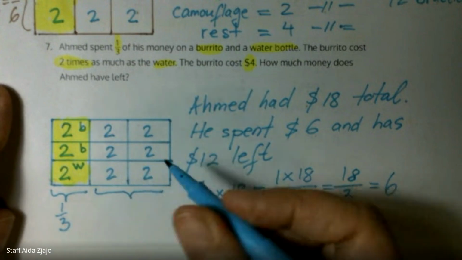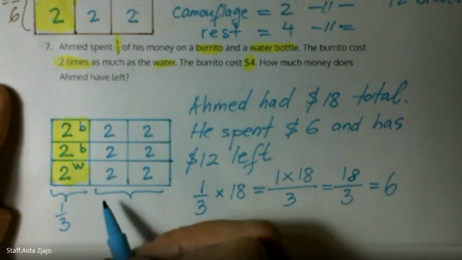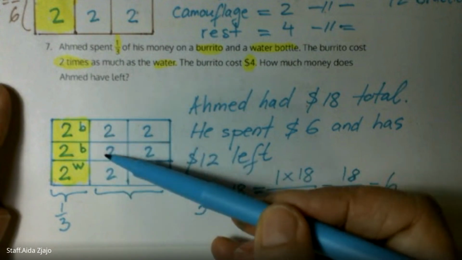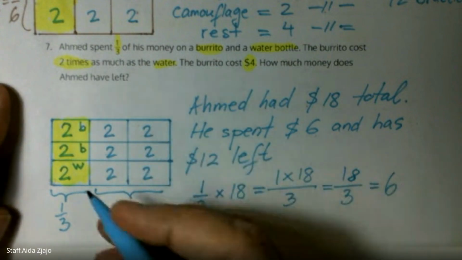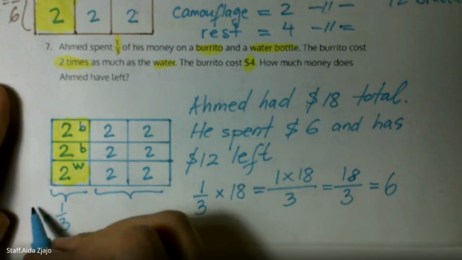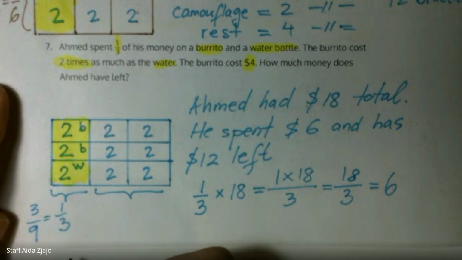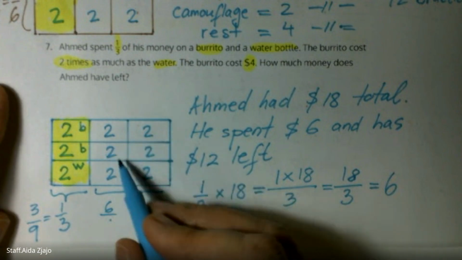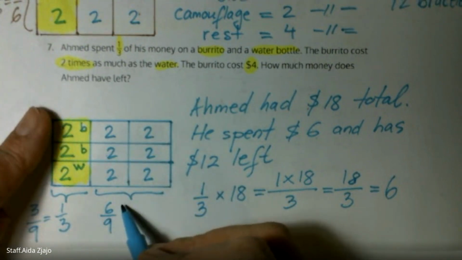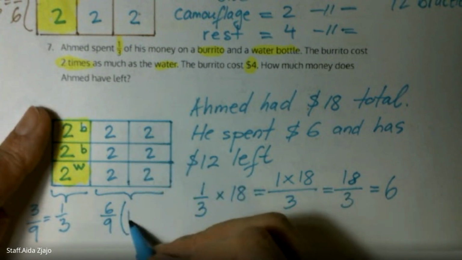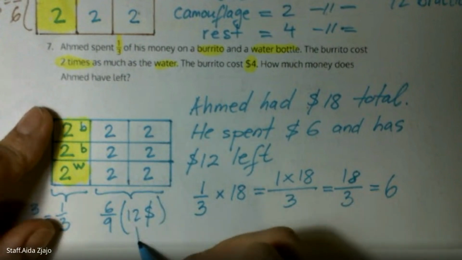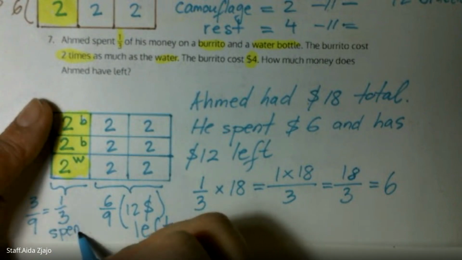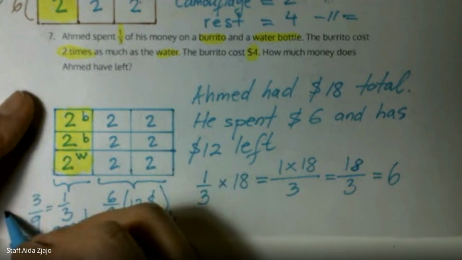Okay, so 1/3 is the same as we created parts 1, 2, 3, 4, 5, 6, 7, 8, 9. So we can say that 3/9 is the same as 1/3, or 6/9 equals the $12 that is left, and this is the $6 spent.